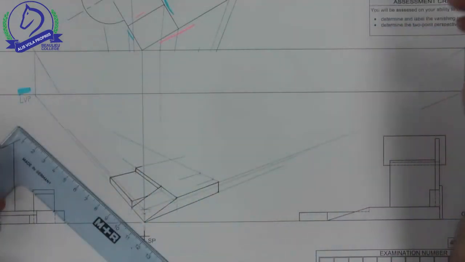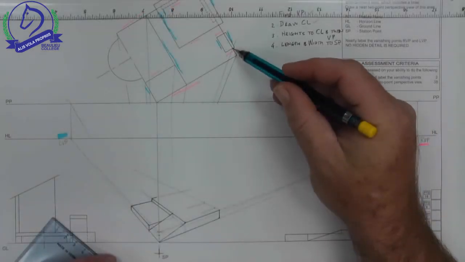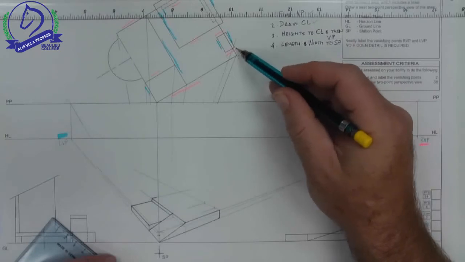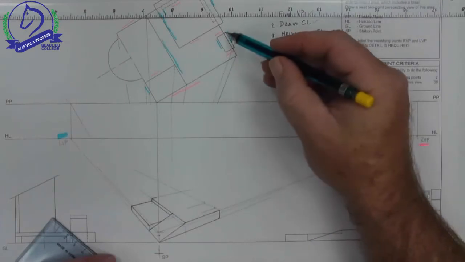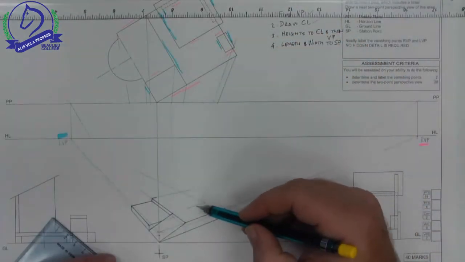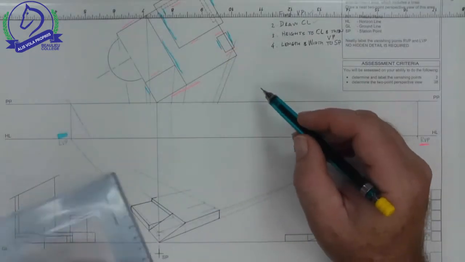Now take these edges. Sorry, we were out of the page there. I projected this edge down where it was this line touching, not the back edge, and I've taken it down to give me this point. Then the same on this side, taking this edge down, and it gives you those points which I've now projected forward so I can find these edges.